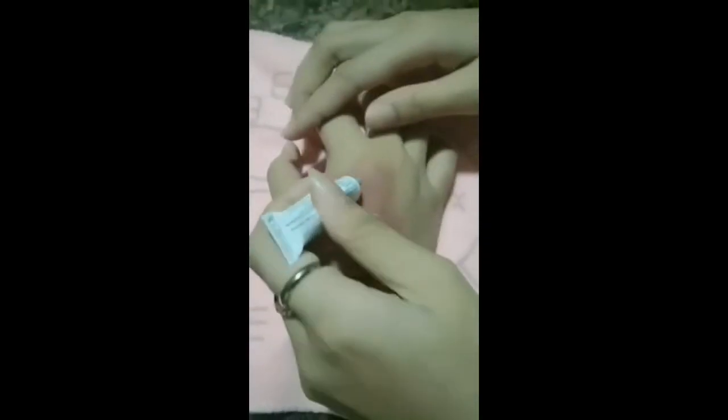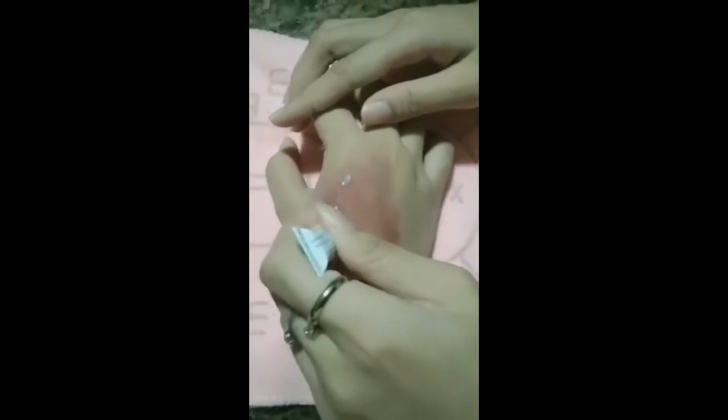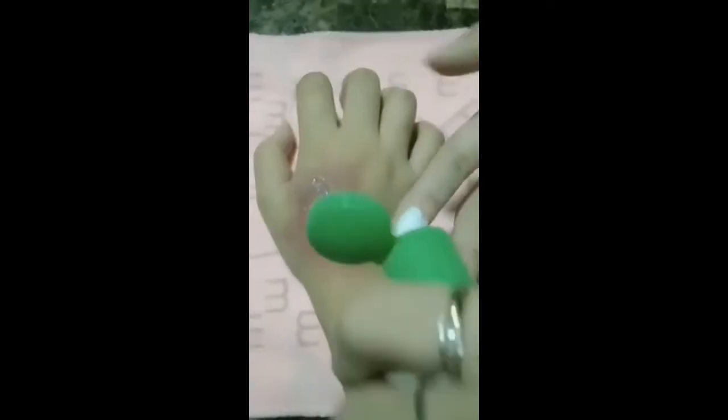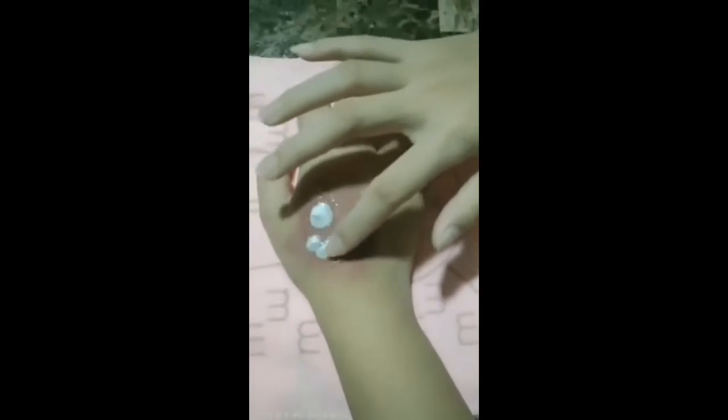If a blister doesn't break, gently clean the area with water and apply antibiotic ointment. After the burn is cooled, apply a lotion. This helps prevent drying and provides relief. Then bandage the burn. Cover the burn with a clean bandage. Wrap it loosely to avoid putting pressure on burned skin. Bandaging keeps air off the area, reduces pain, and protects blistered skin.